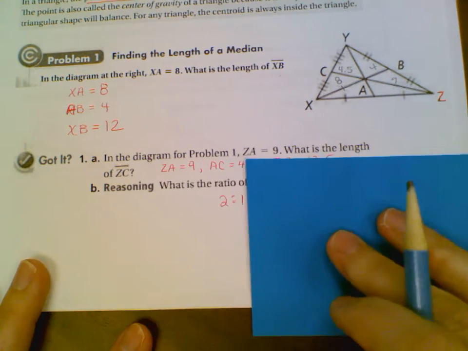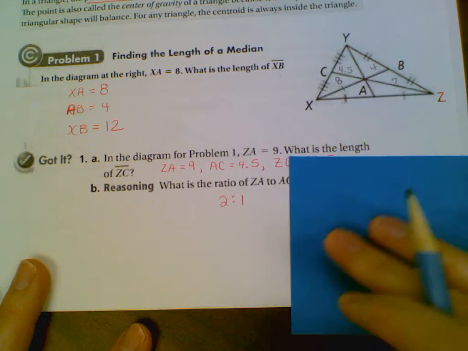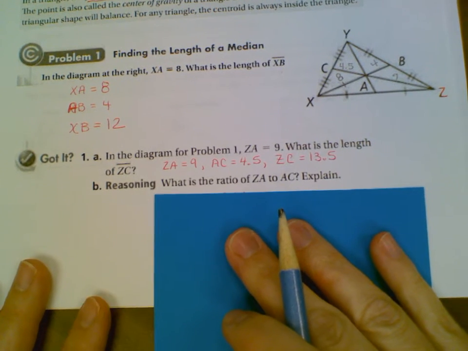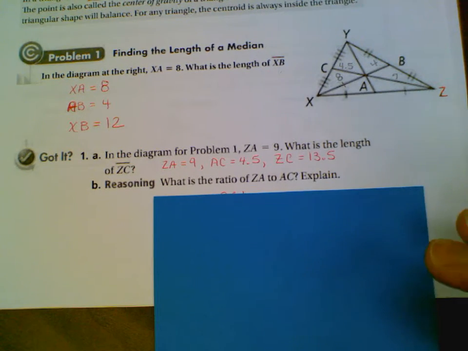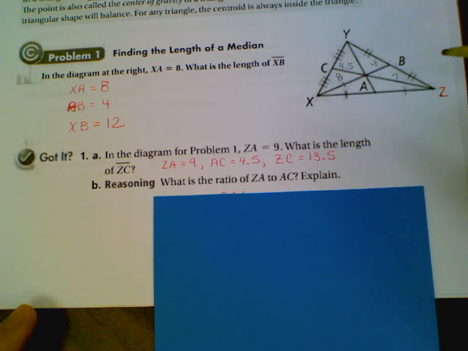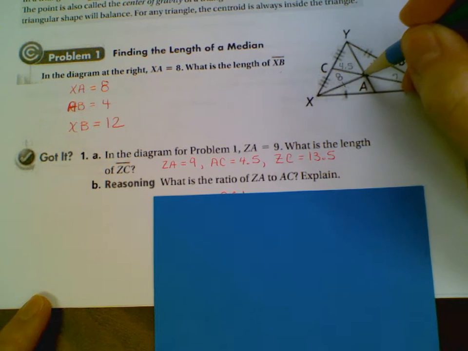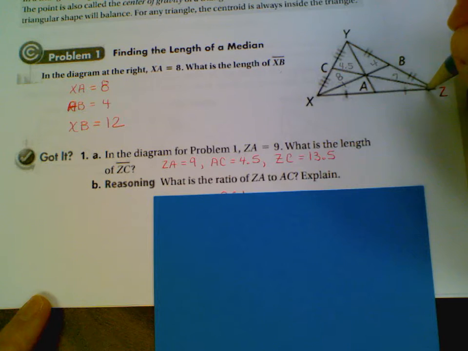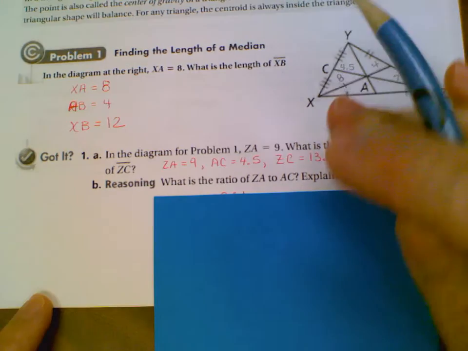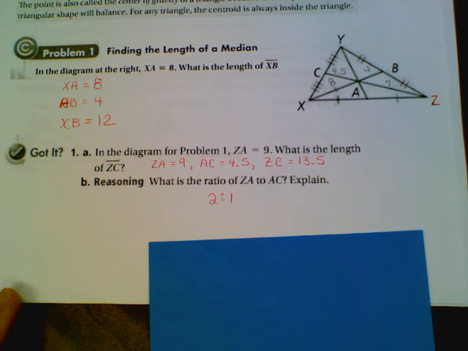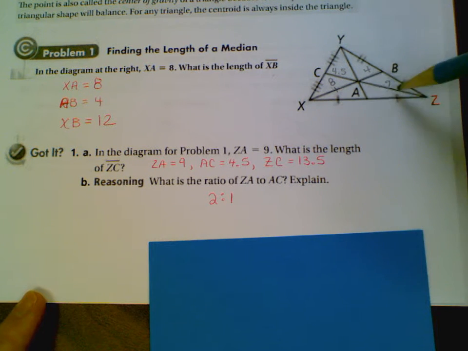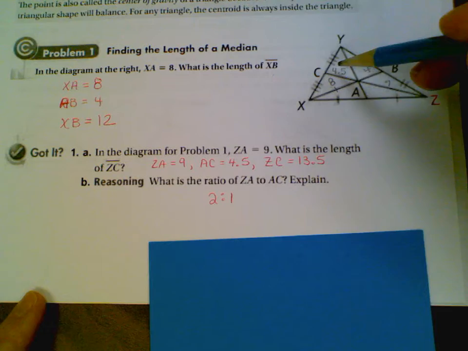They want me to find ZC, so I add the two together and get 13.5. Now on letter B, it's asking for the ratio of ZA to AC. Remember, we already talked about it. We said that this has to be double this, so my ratio is going to be 2 to 1, because the longer leg always has to be double the smaller leg.